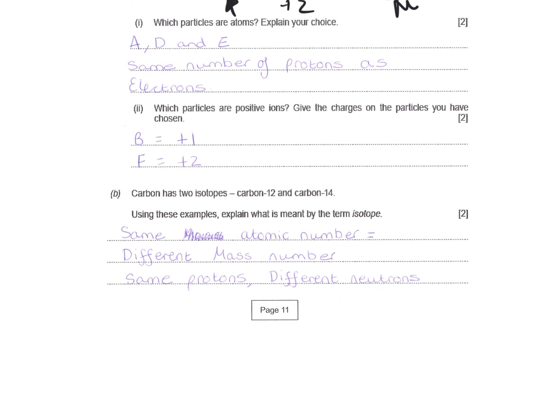What is meant by an isotope? You need to learn this definition. It needs to be in your brains. Learn: same atomic number, different mass number. Same number of protons, different number of neutrons.